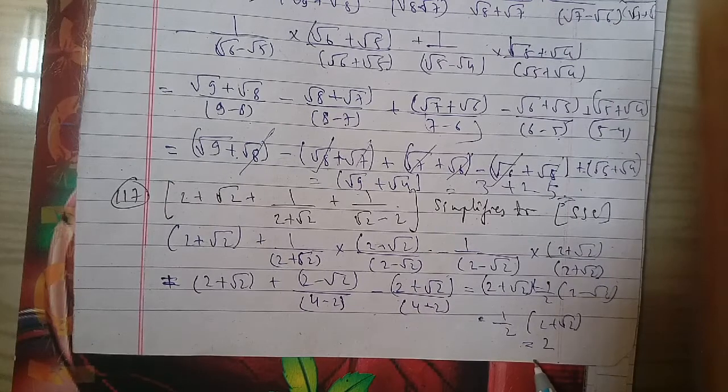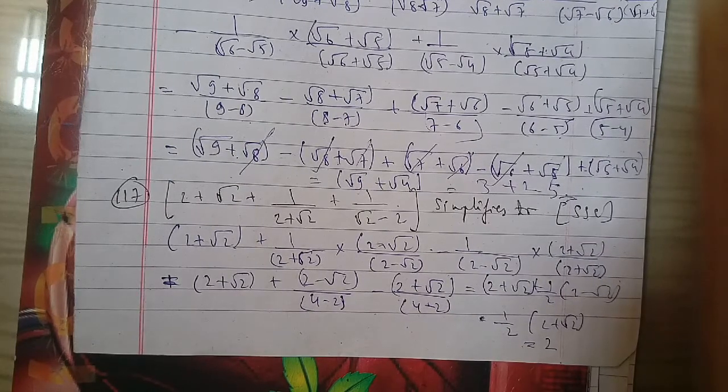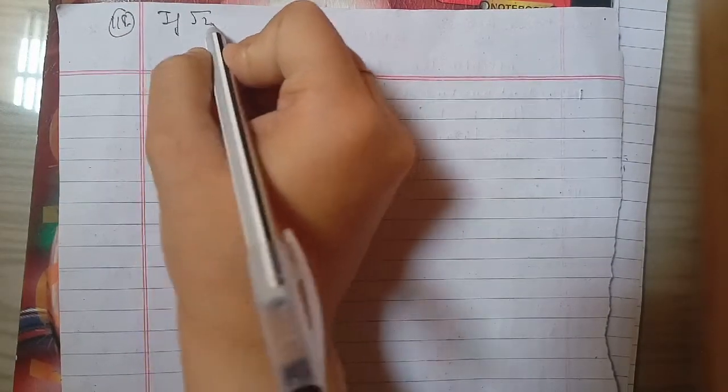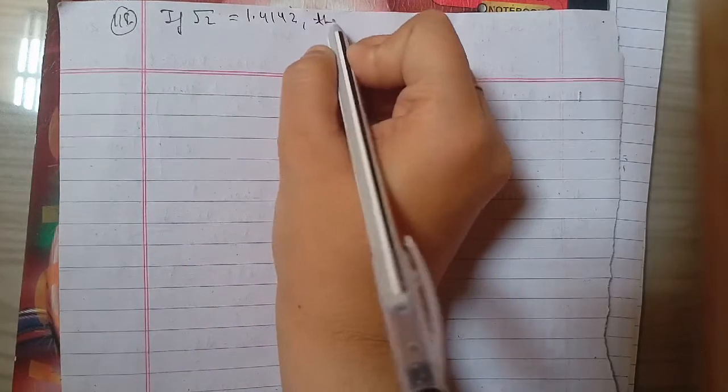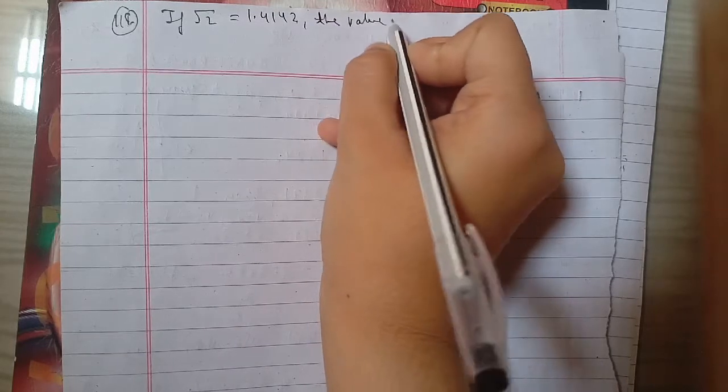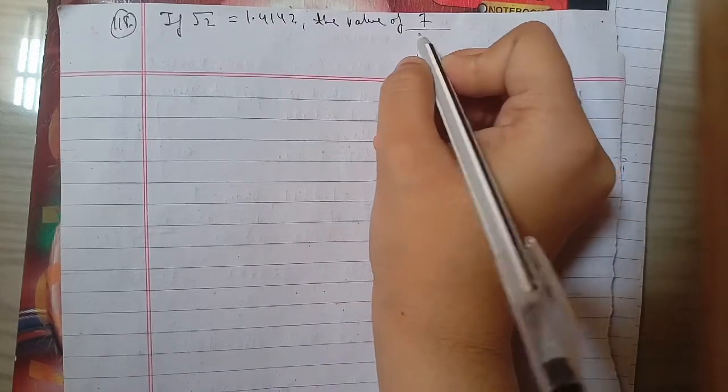Now we'll go ahead with the 117th question, 118th question of the session, which is also an important one, so yes, you have to go ahead as well. The 118th question of the session is: if under root 2 is equal to 1.4142, the value of 7 upon 3 plus under root 2 is, this has been the question.